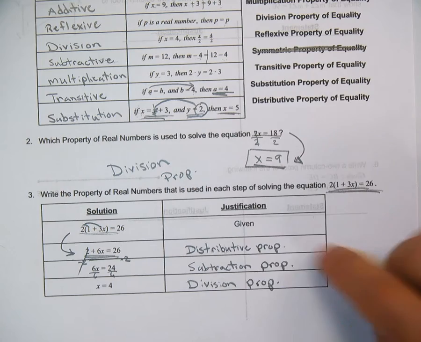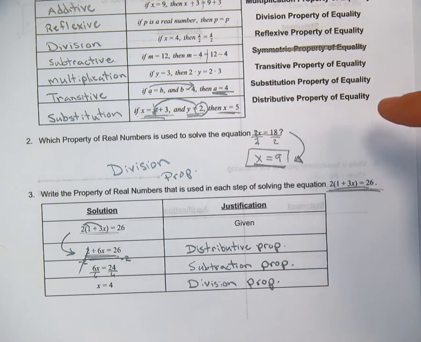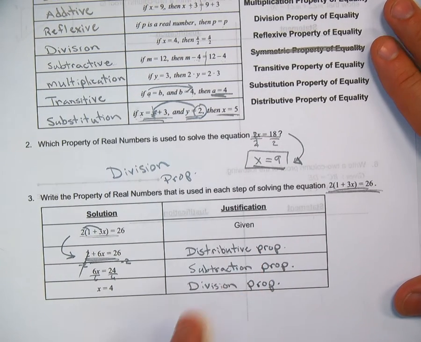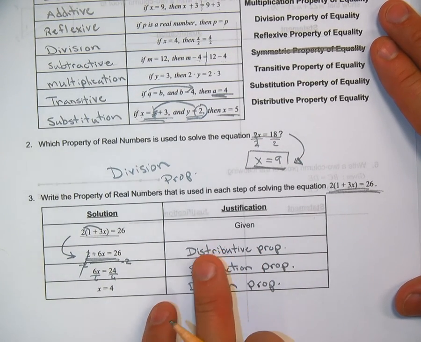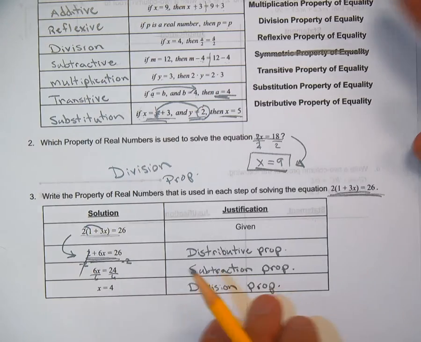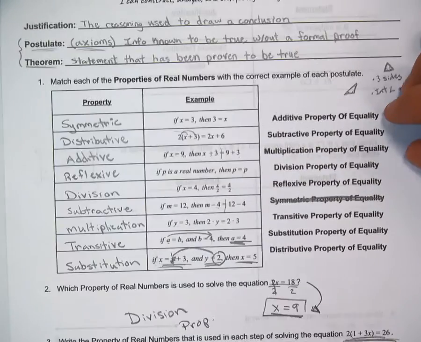All right, and I'm all about abbreviating, right? You don't need to write out the distributive property of equality every time. You can even probably drop "prop" and just say "distributive," and I know what you mean: the distributive property of equality. Now, don't get too carried away with that. Make sure that I do know what you mean. But in this case, I would know what you meant. So again, if you're not sure, ask questions when those scenarios come up.